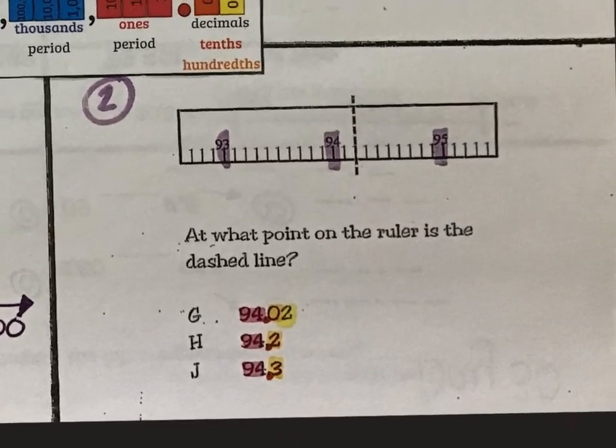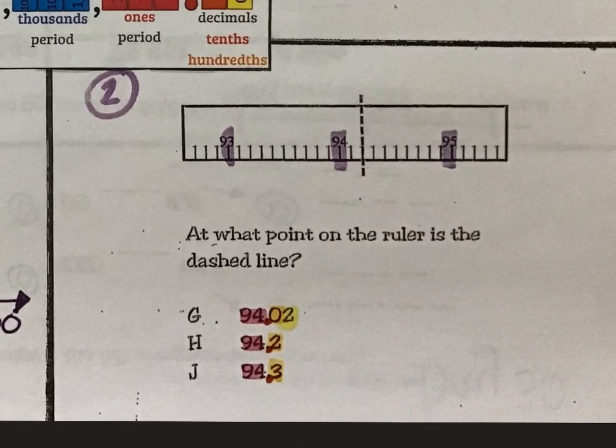And then number 2 over here. At what point on the ruler is the dashed line?